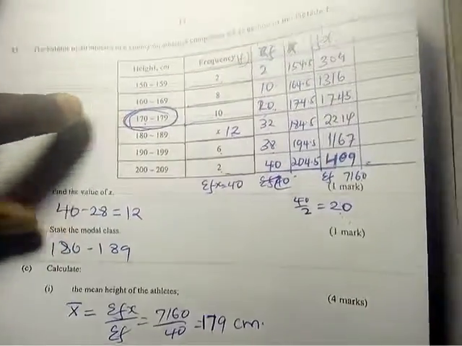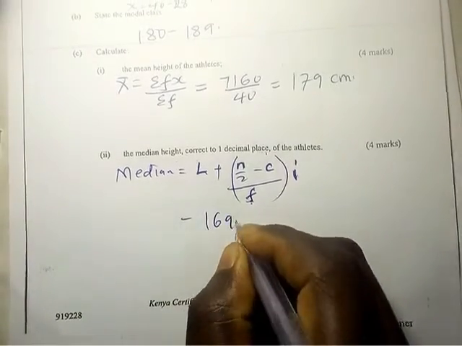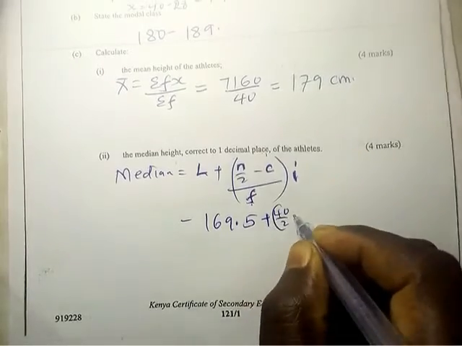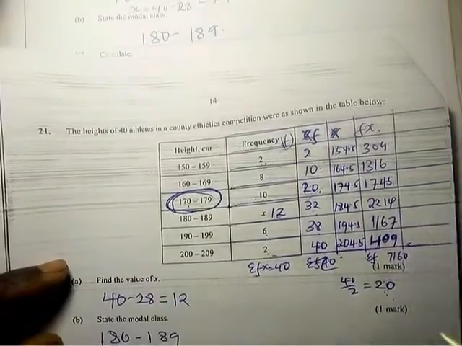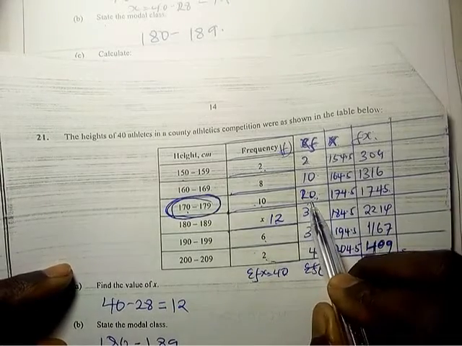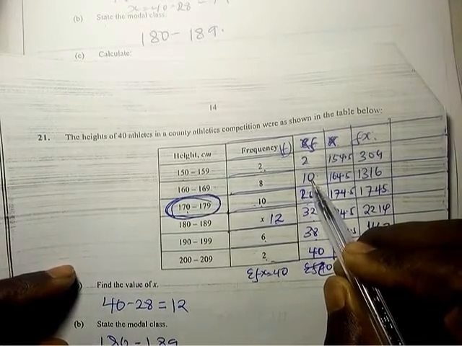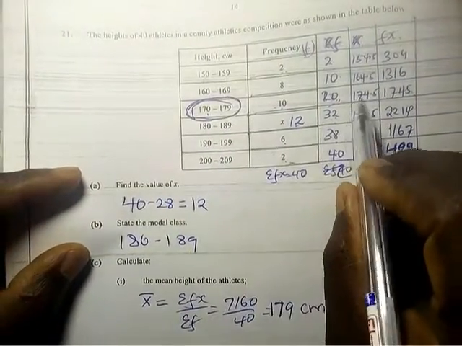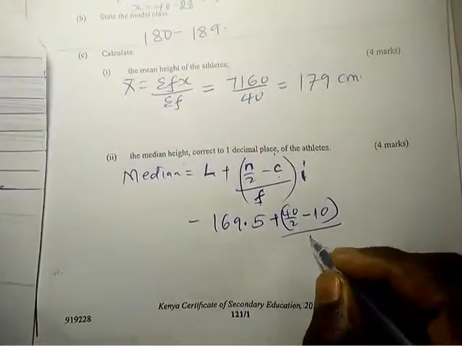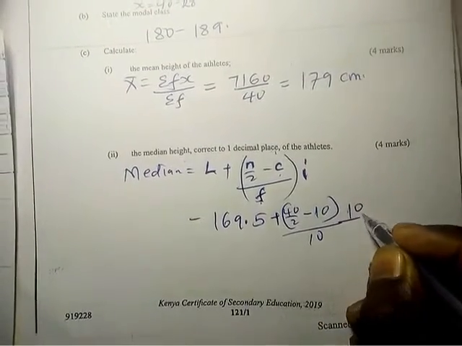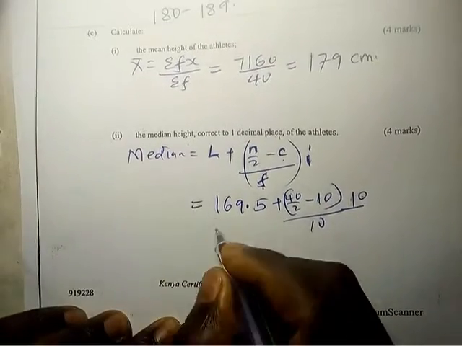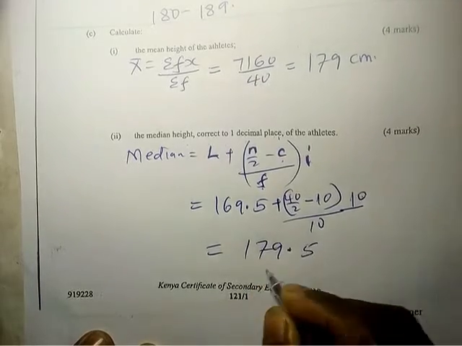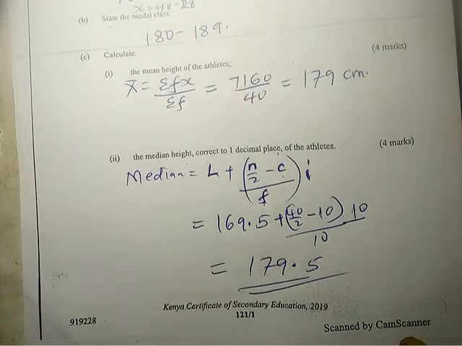So our L is going to be 169.5 plus n, which is 40, over 2, minus the cumulative frequency above this class. The cumulative frequency above this class is 10, so minus 10. Then divided by the frequency in that class, which is 10, divided by 10 and times 10, which is the class interval. By so doing, you get that the answer is 179.5. That is the median height.